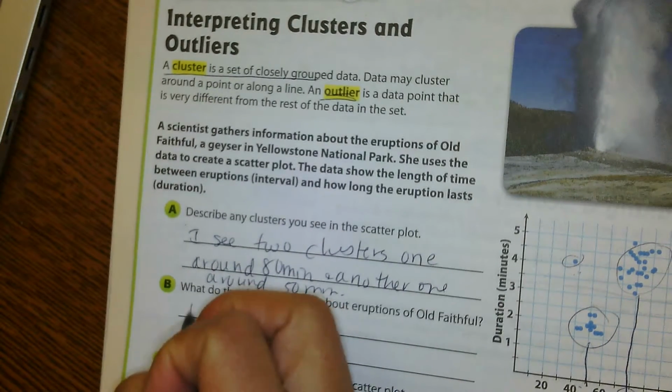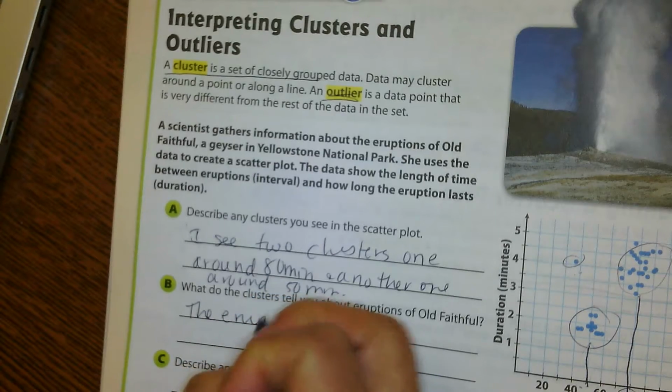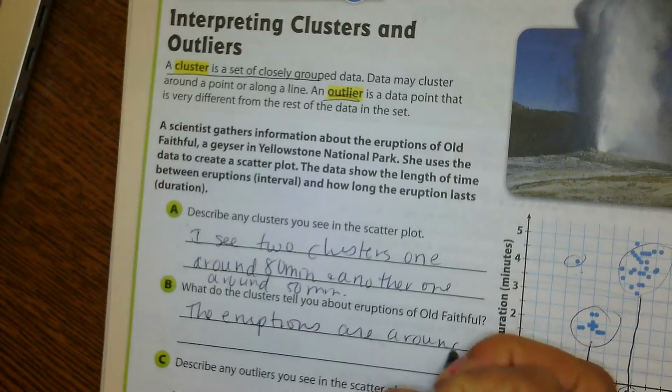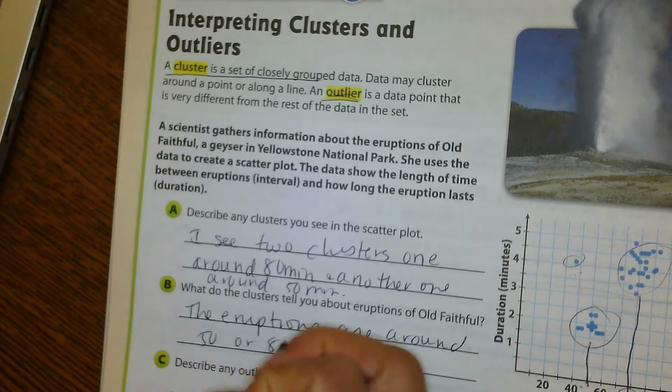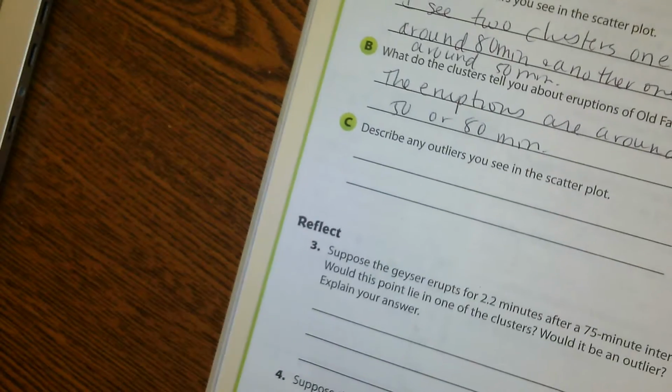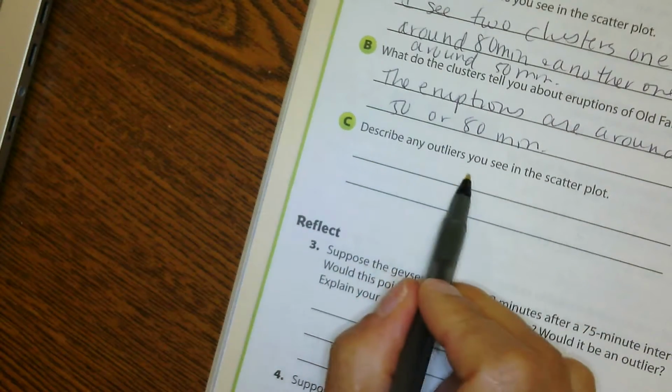So the eruptions are around 50 or 80 minutes. So we didn't have to wait the 50 or 80 minutes because they just started right away. And then it says, describe any outliers you see.